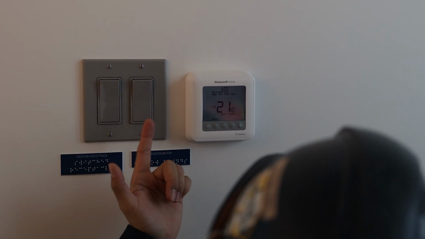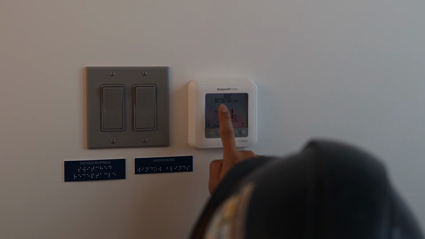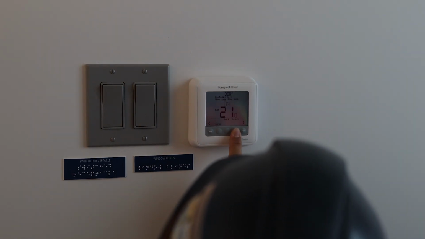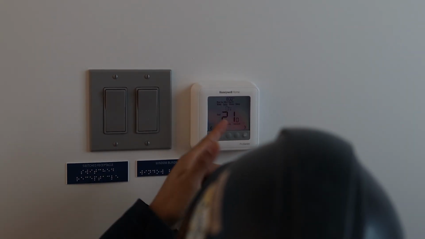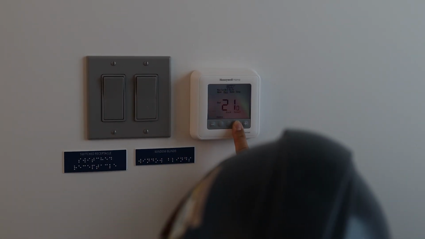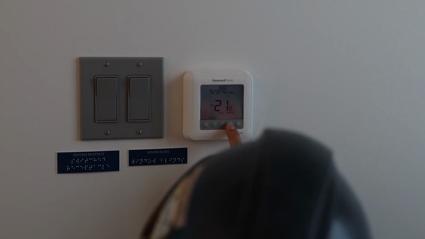And then in the cooling, what is the set point we want for the cooling? And then what time we leave home, away. If we go select, we want to enable this function. Then we go next. We can change the time, the heating set point, and the cooling set point.